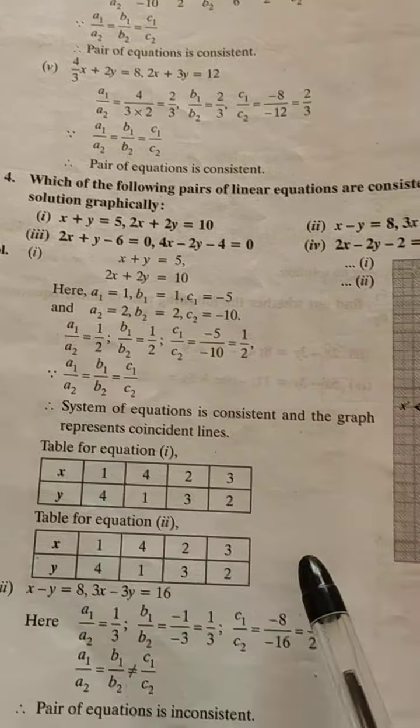Now we have to draw the graph. So for the first equation, already in the first exercise I had explained in 9th class, you did so many questions based on this concept. Now you can easily do it. Table for the first equation, at least 3 values you have to take. In the first exercise I said, if you take x and y value 0 to draw the graph, it becomes easy, so the choice is yours.